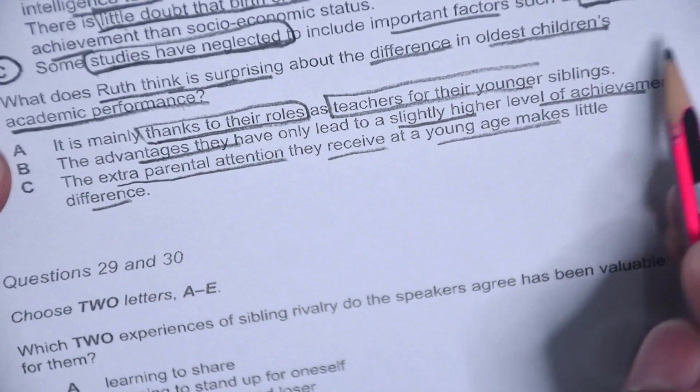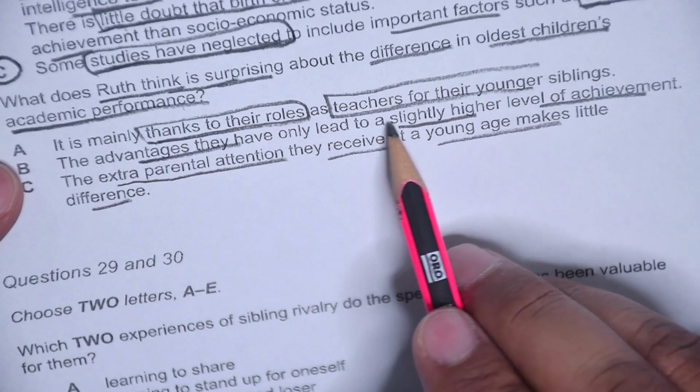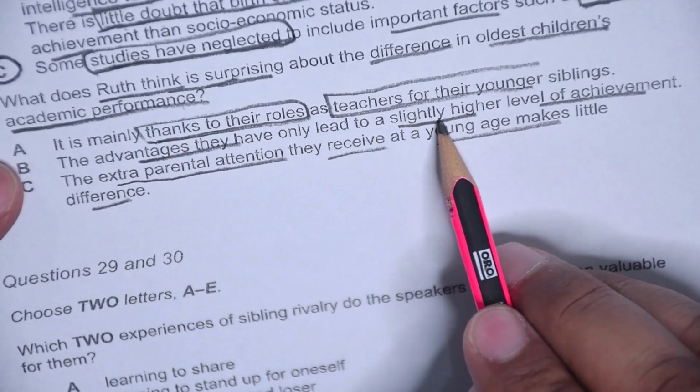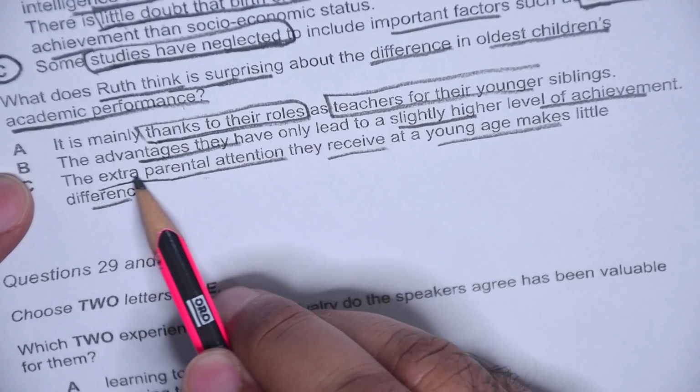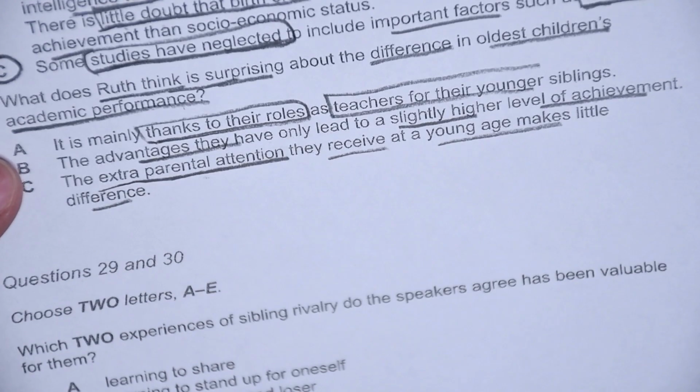Is it the role as a teacher? Is it the advantage they have that leads to a slightly higher level of achievement? Or is it the extra parental attention? Now please listen to me and then decide what is the answer.